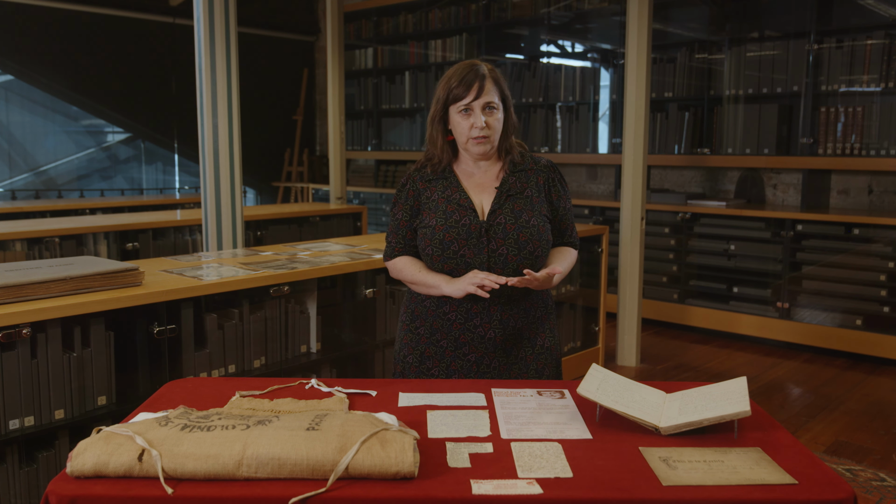Now, the size of the object. Do we have space to display and store it? And if we don't, should we keep it in our collection? And the real costs of taking an object into our collection. How much will it cost us to look after this object for the next 100 years? And also considering if this item is a government record, should it be transferred to another entity such as the State Archives?